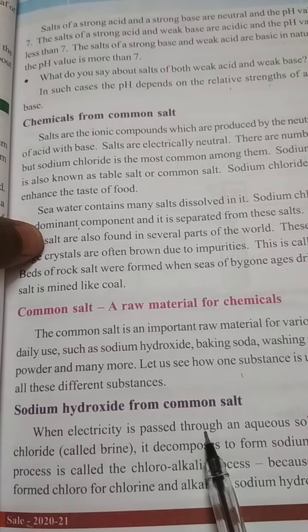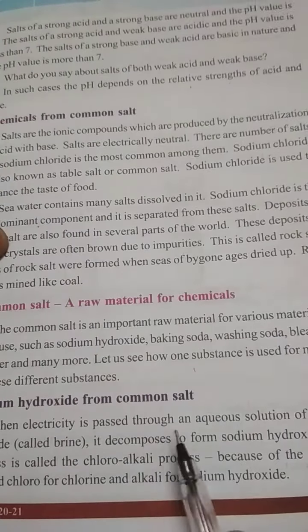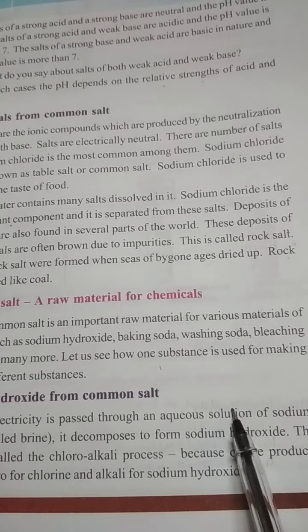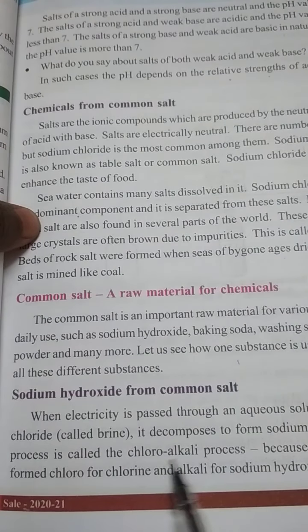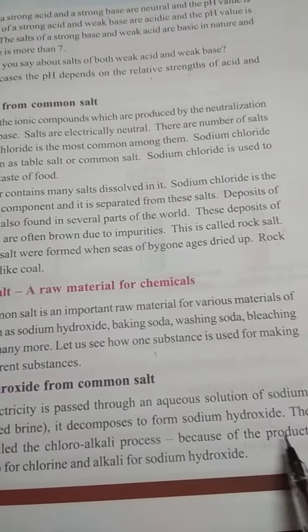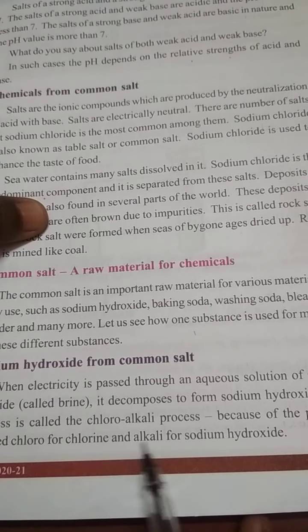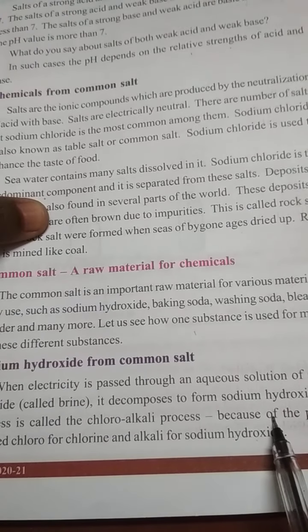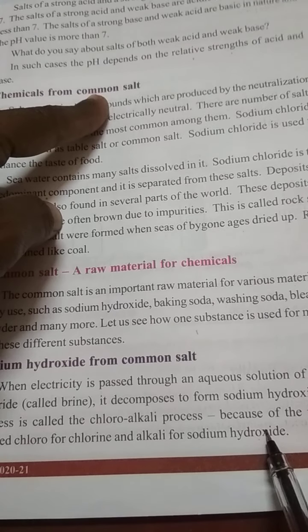When electricity is passed through an aqueous solution of sodium chloride called brine, it decomposes to form sodium hydroxide. The process is called Chloro-Alkali process because of the products formed: chloro for chlorine and alkali for sodium hydroxide.